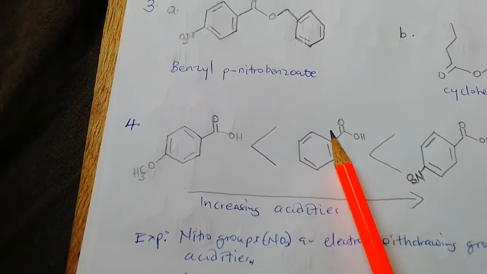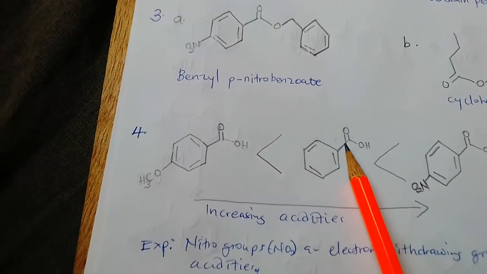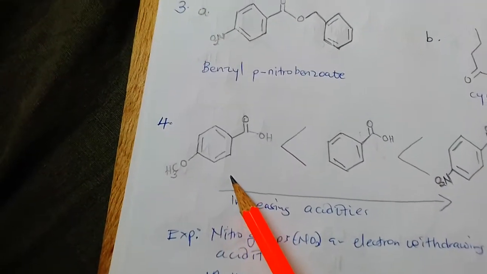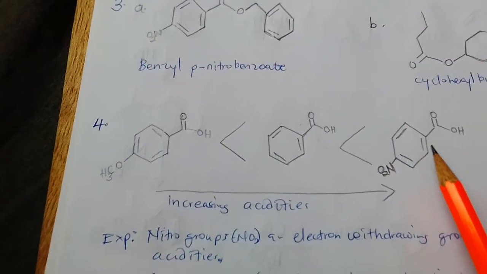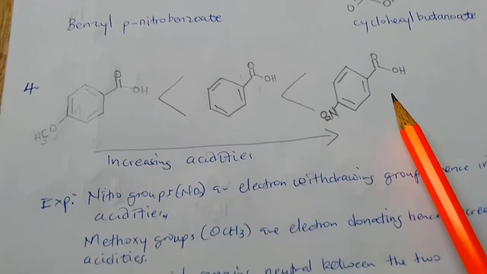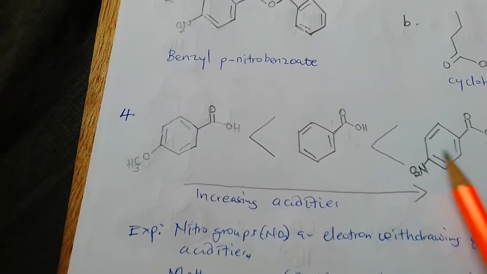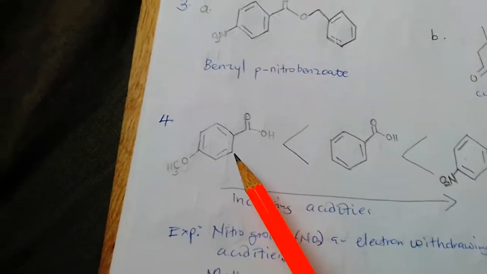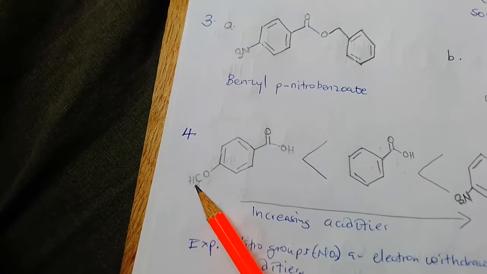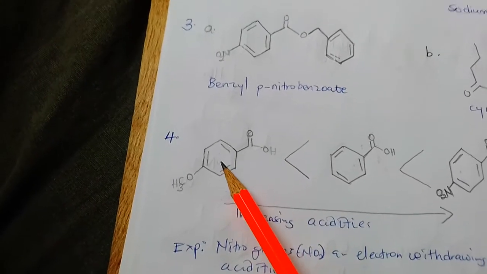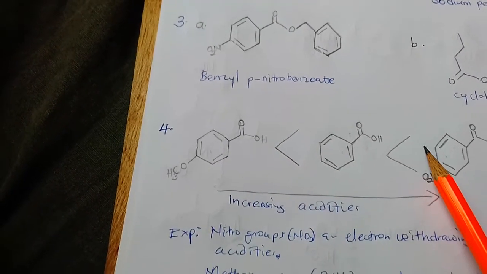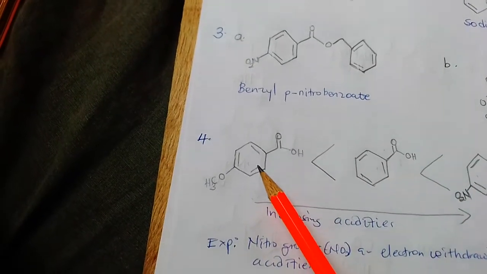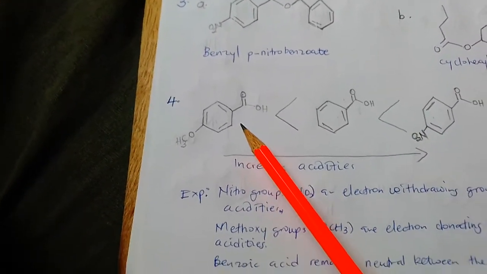benzoic acid is a neutral compound, but the methoxy group here is an electron donating group. Then the nitro group here is an electron withdrawing group. So the nitro will tend to increase the acidity of benzoic acid, whereas this one will tend to decrease the acidity because it is electron donating. So this is the acidity order, because the nitro group is electron withdrawing and this one is electron donating. So that's a simple explanation.